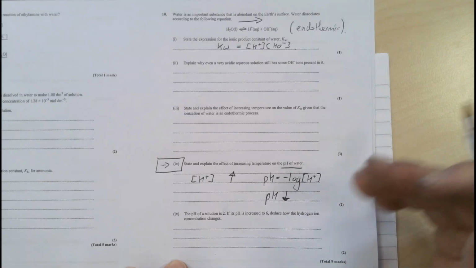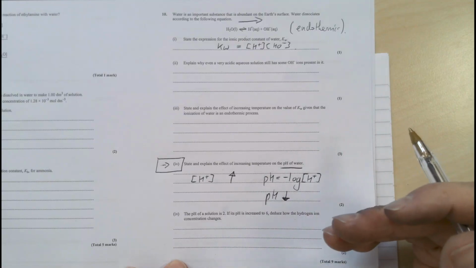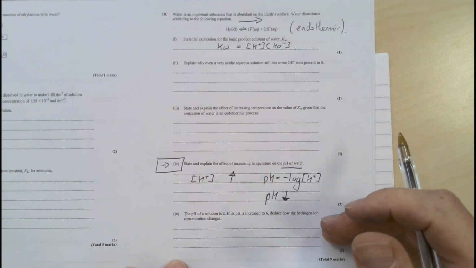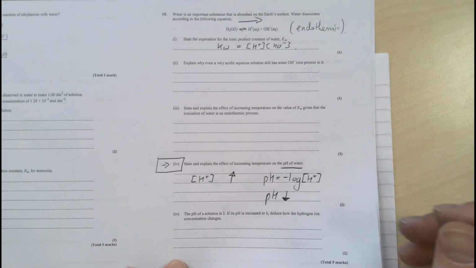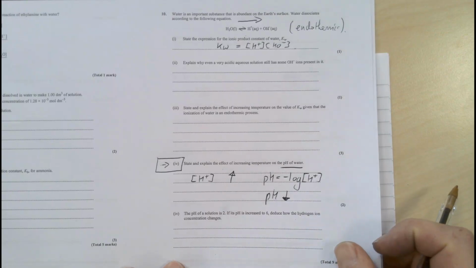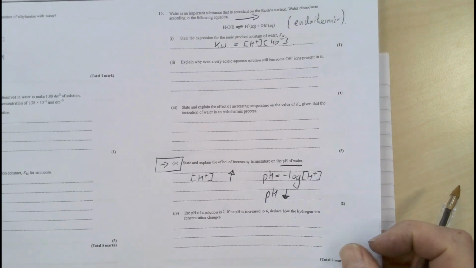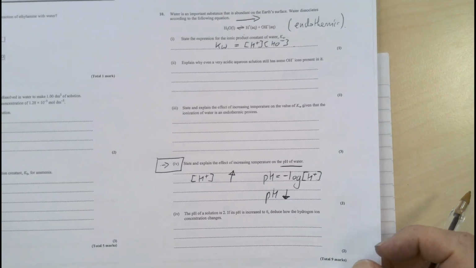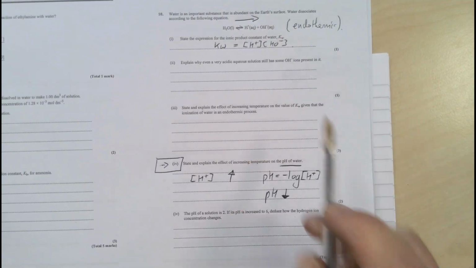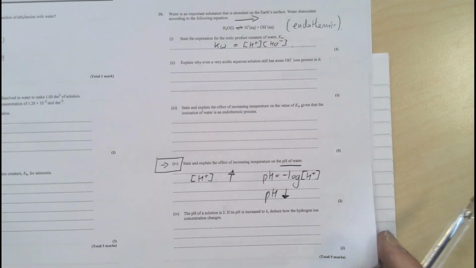Neutral pH changes at different temperatures. We've been taught for years that it's pH 7, it's only pH 7 at 25. Okay? Neutral pH is variable. Neutrality is all to do with the fact that you've got the same concentration of both of those substances. Alright.